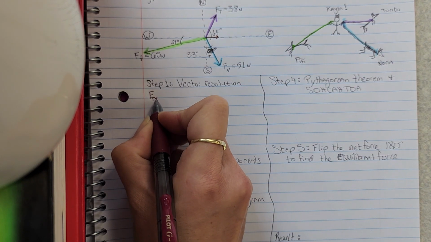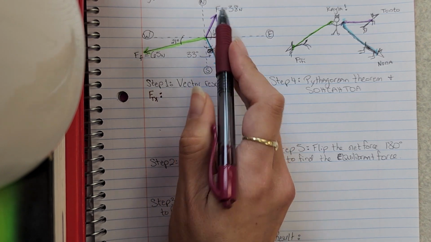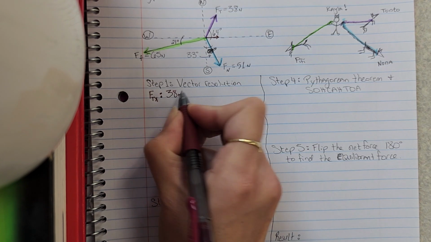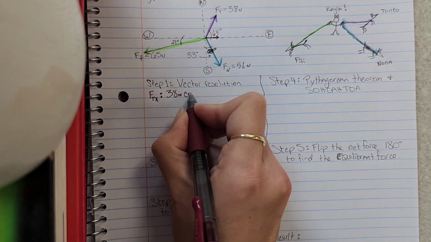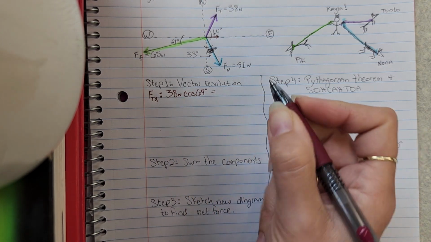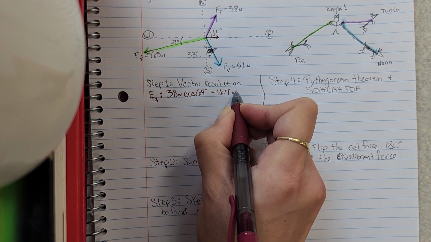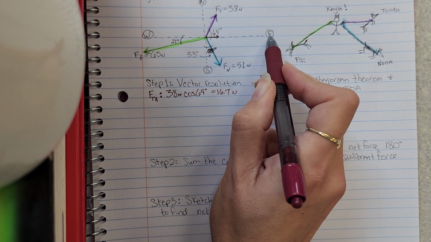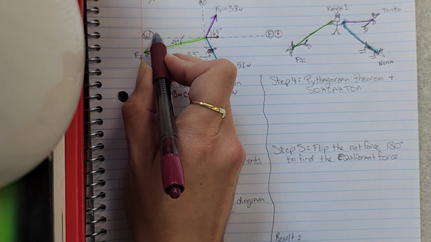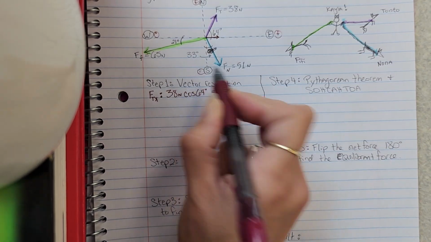Force Tonto in the x direction is going to be 38 newtons, that's the length of the hypotenuse, times cosine of 64 degrees, which equals 16.7 newtons. And this is to the east direction, which we'll say is the positive direction, west will be the negative direction, north will be positive, and south will be negative.